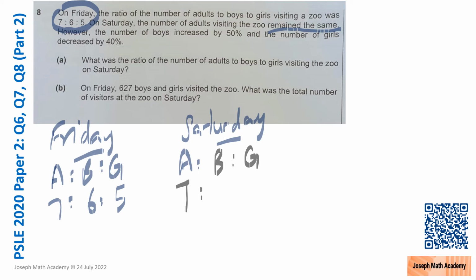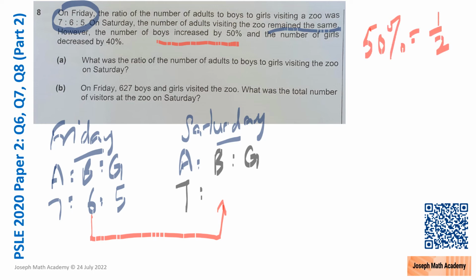Now, what about the boys? Okay, let's indicate like that. So for the boys, we know that there's an increase of 50%. Now, what is 50%? 50% is actually half. Increase, so there's an addition. So what is half of 6? Half of 6 is 3, so increase by 3 units. So for the boys on Saturday, it is 6 units plus 3 units. There will be a 9 here. Right? I think all of you should understand how to get this.